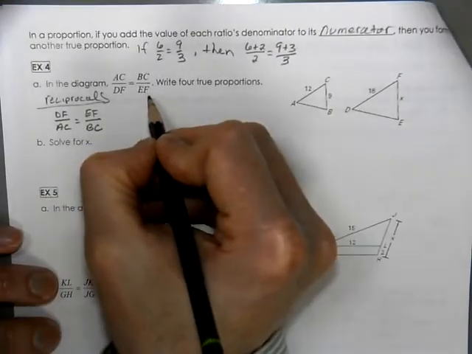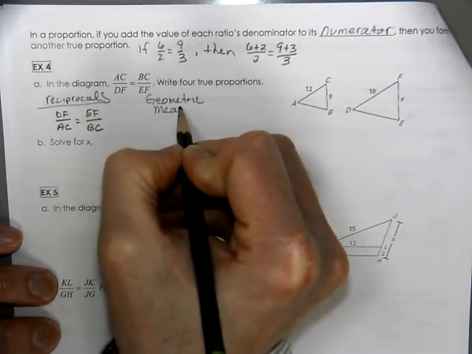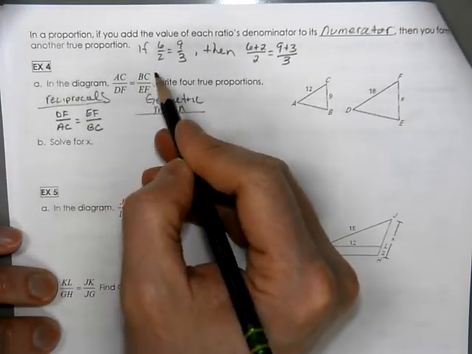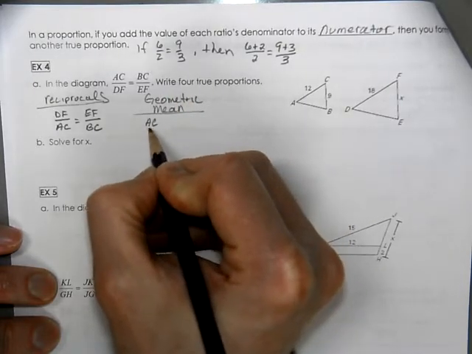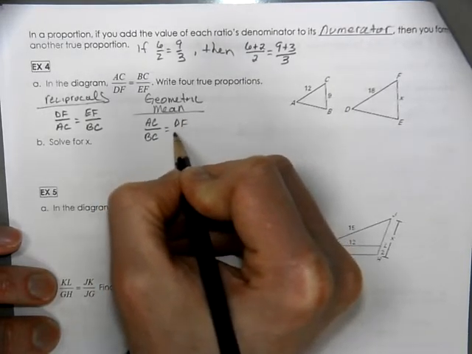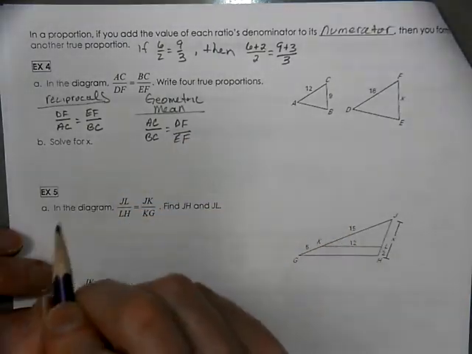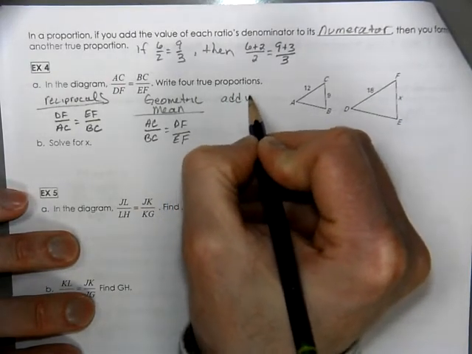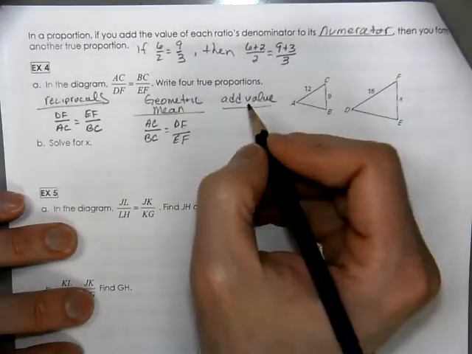We have the geometric mean, and that's when we interchange one of the cross multipliers. We have the add a value, specifically the denominator to the numerator.